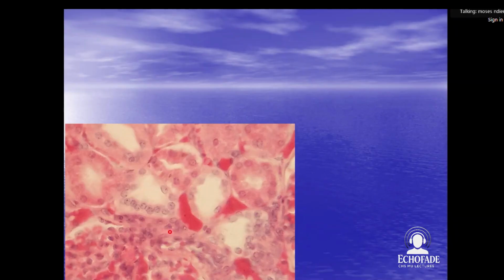So the extraglomerular mesangial cells, or Lacis cells, play a role in supporting the juxtaglomerular apparatus. But they make contact with the macula densa cells and the juxtaglomerular cells, so they are very important in cell-to-cell signaling.